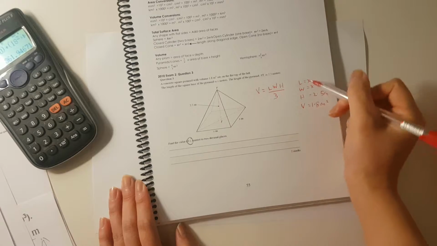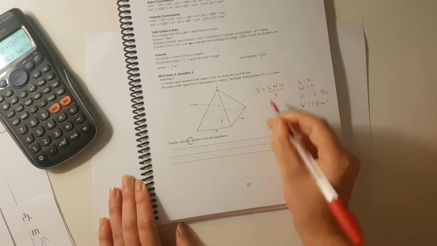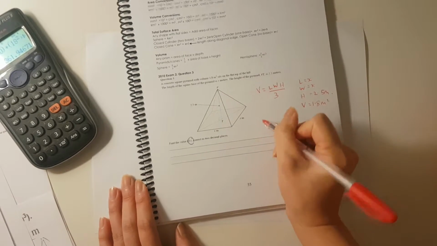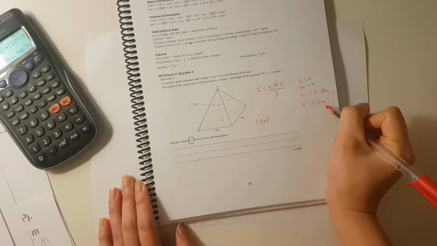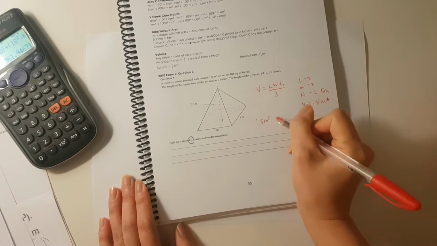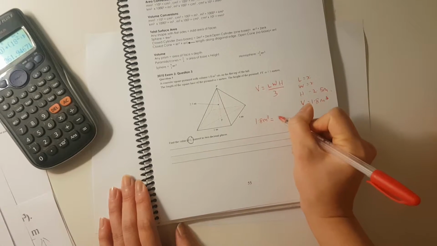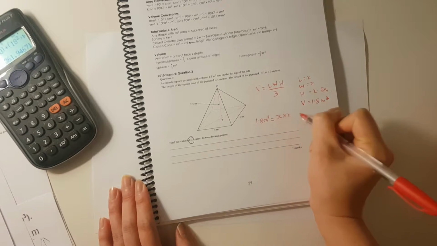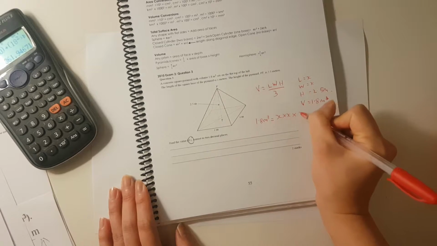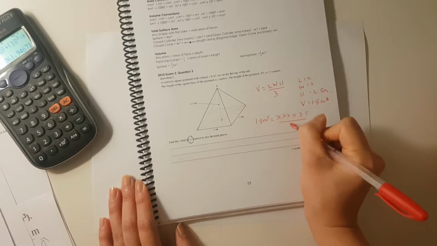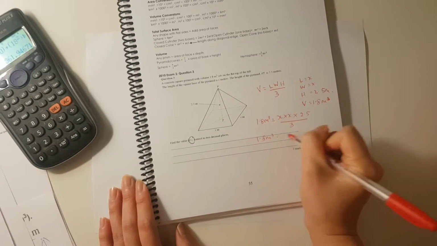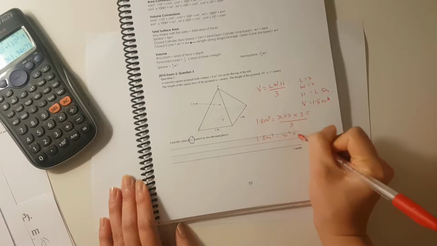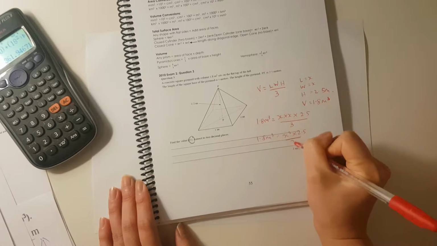So let's put everything that we have into the formula for a pyramid. 1.8 meters cubed is equivalent to x times x times 2.5 divided by 3. So 1.8 meters cubed is equal to x squared times 2.5 over 3.